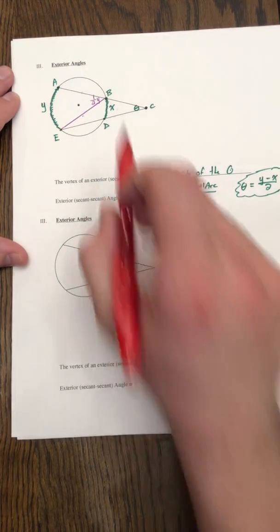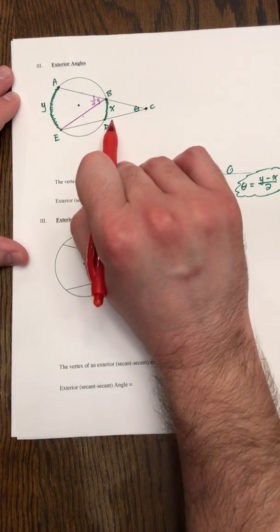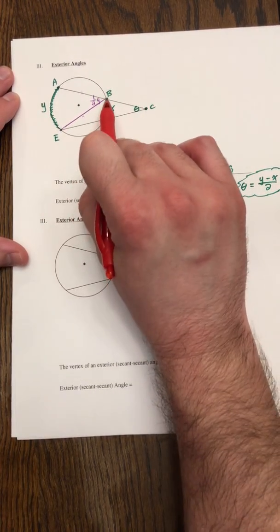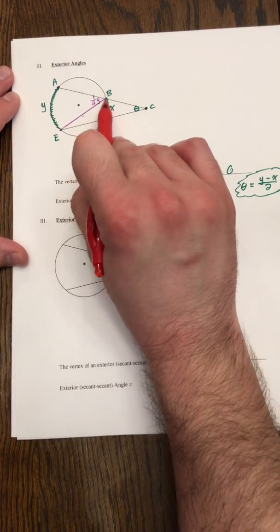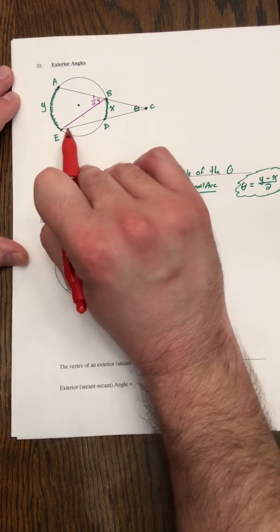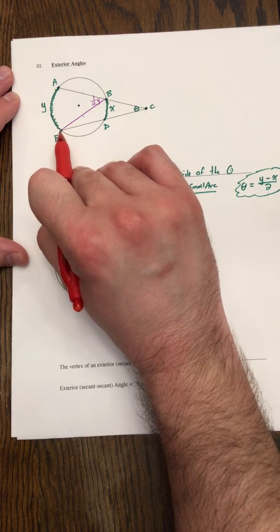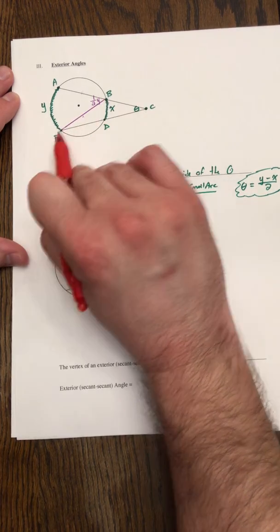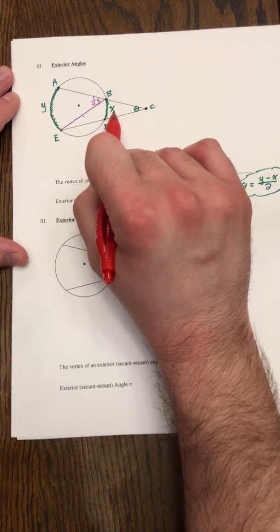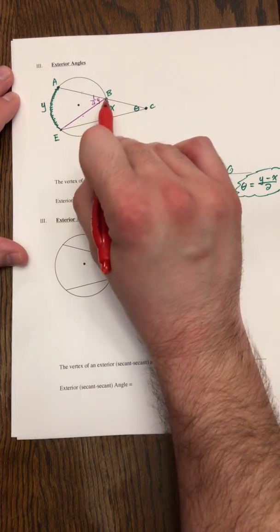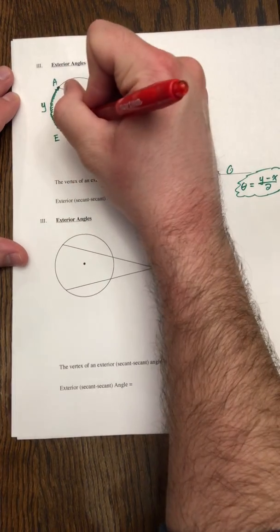If I move down to angle BED, that's also an inscribed angle. Angle BED is inscribed as it's formed by two chords and its vertex is on the circle. The intercepted arc that angle BED creates is x, arc BD. So angle BED must be 1/2 of x.